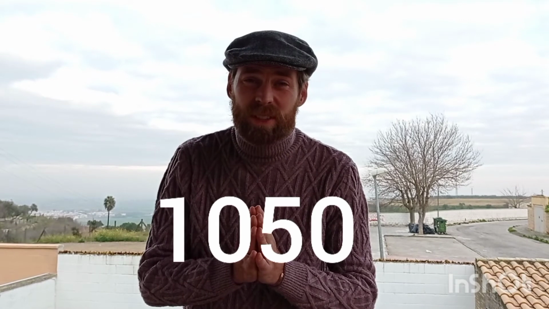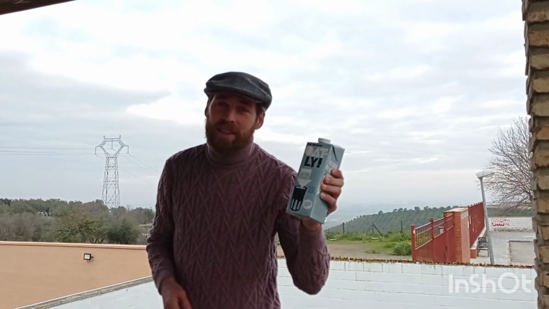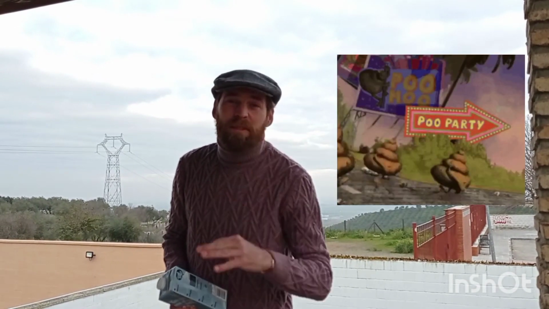1 litre of cow milk uses up to 1,050 litres of water, which is like flushing the toilet 100 times. Is it really worth it? 1 litre of oat milk, on the other hand, only uses 48 litres, which is about 4 poos.